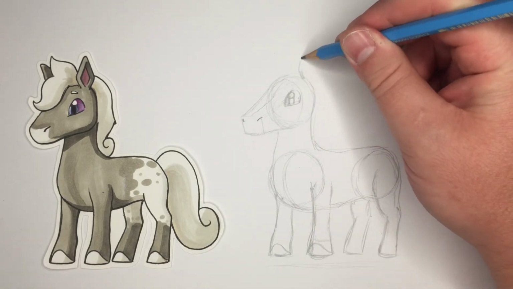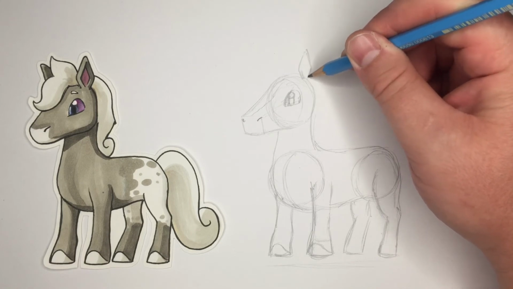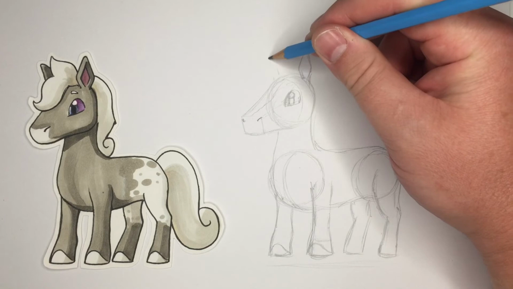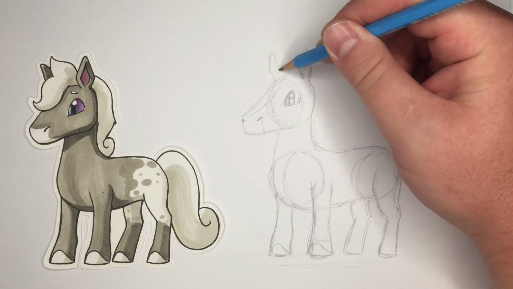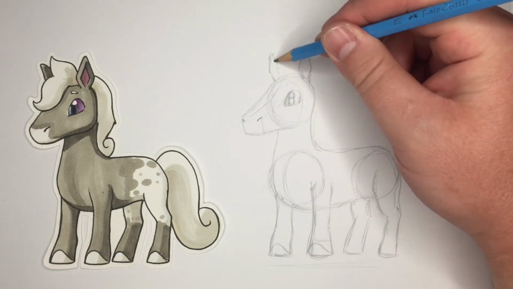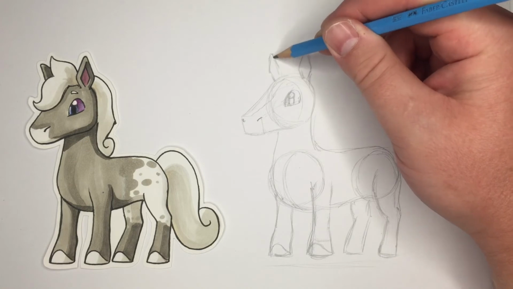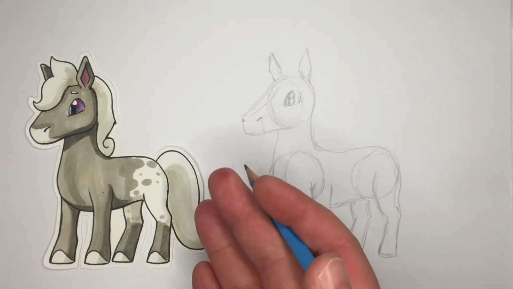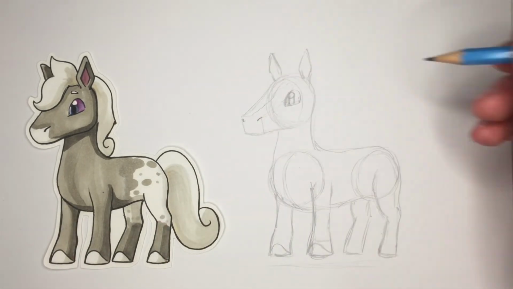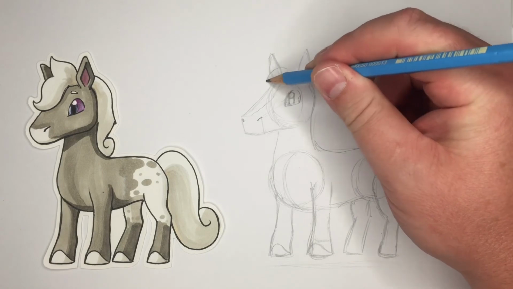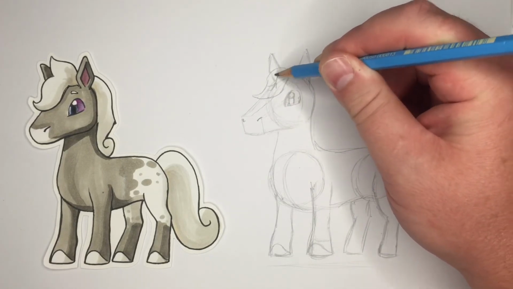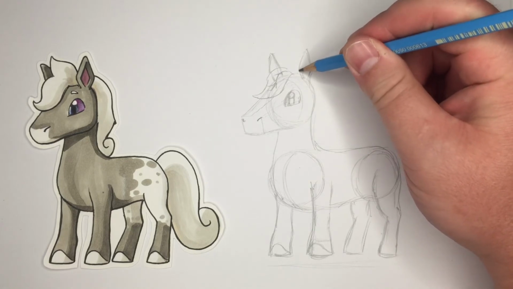And I went for kind of a diamond shape for the ears. Now, with other horse Pokemon like Ponyta, that's where you can really make them distinct. So at this point you can make it something else. This is what they call a normal type Pokemon. But if I wanted to make it a grass Pokemon, I can make the mane and tail out of leaves.